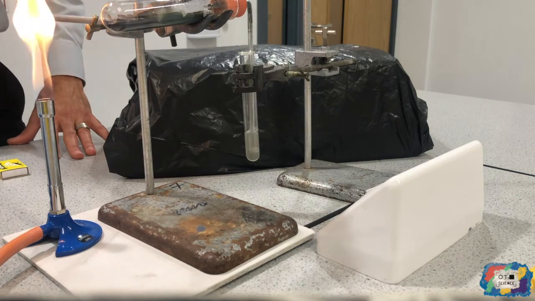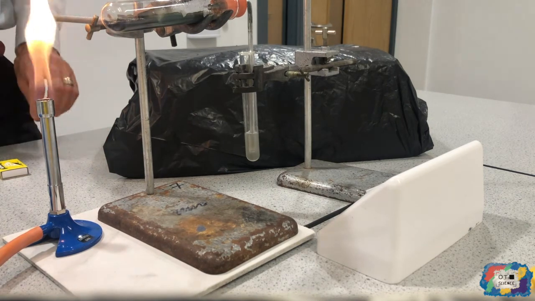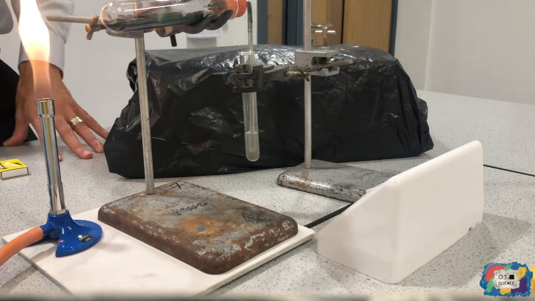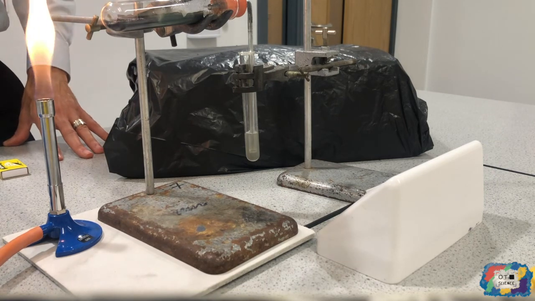Hopefully you now have 3 values, 3 numbers you can see and compare to your prediction, which one was the fastest reaction, which was the slowest reaction.